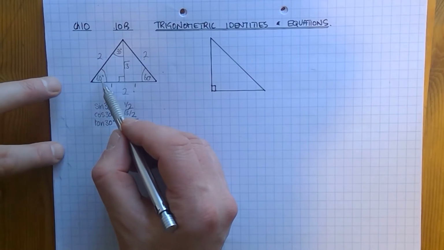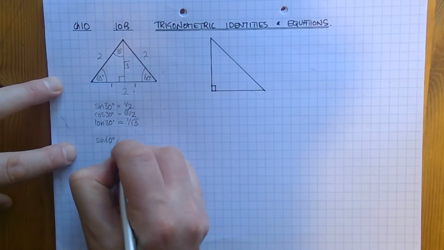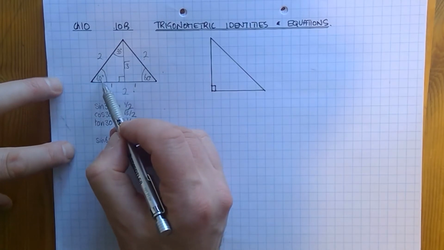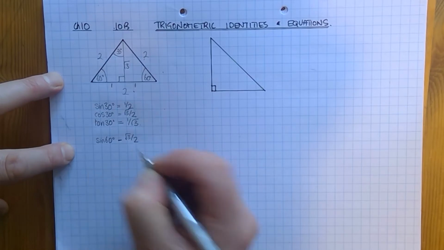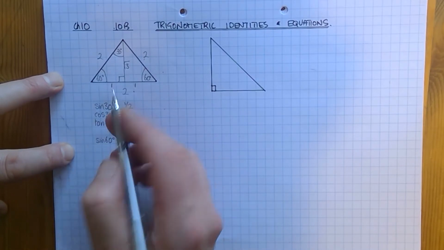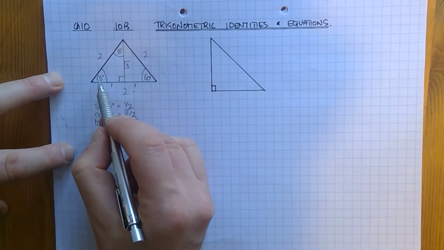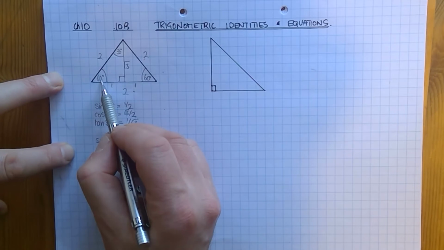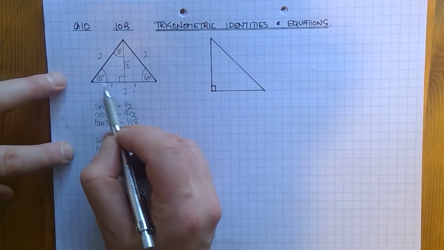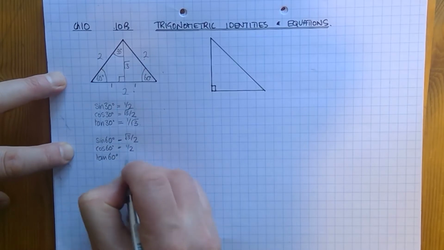I can do the same thing for 60 degrees. Let's do sine of 60. Sine is opposite over hypotenuse, root 3 over 2. Cos of 60 is 1 over 2. Tan of 60 is opposite over adjacent, root 3 over 1, which is just root 3.